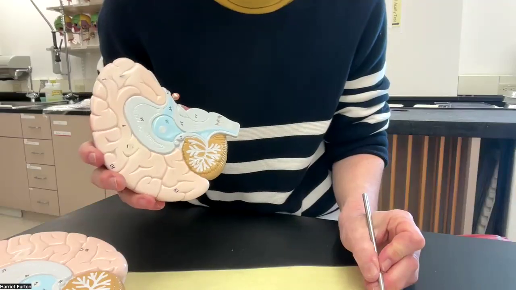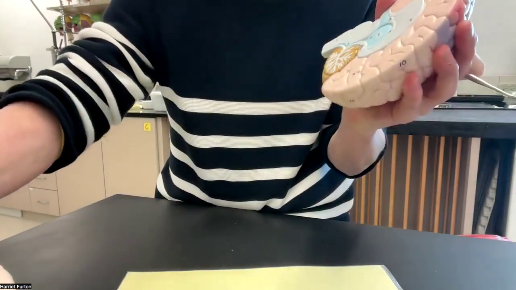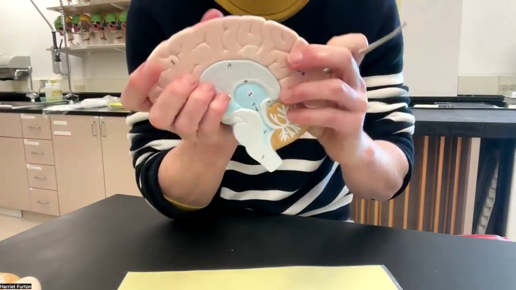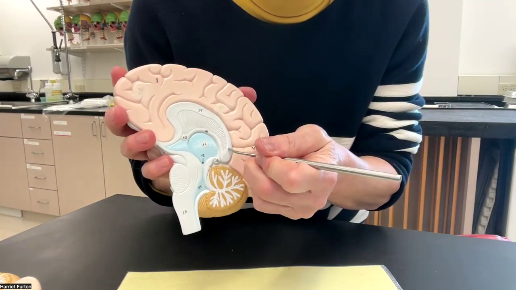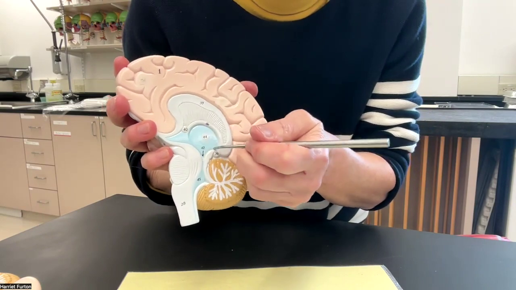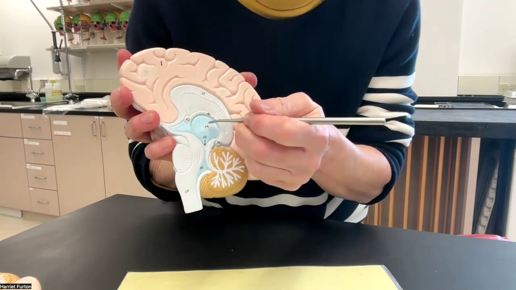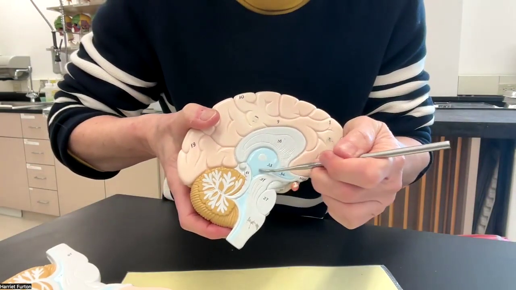Okay, good. Let's check the cross section of the brain. Superior here is the corpus callosum. Inferior to that is the thalamus on both sides. That's the thalamus.